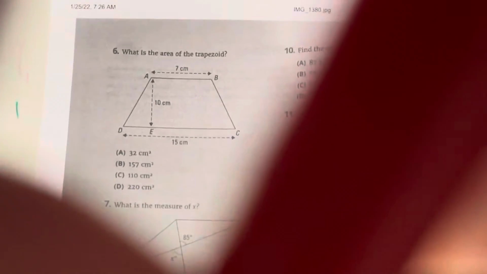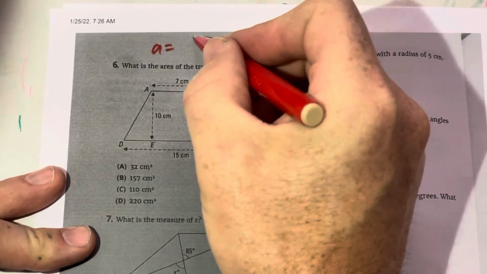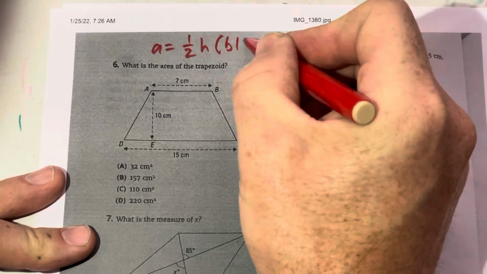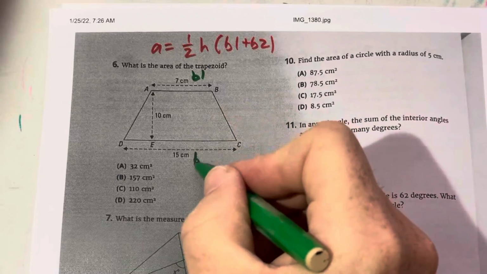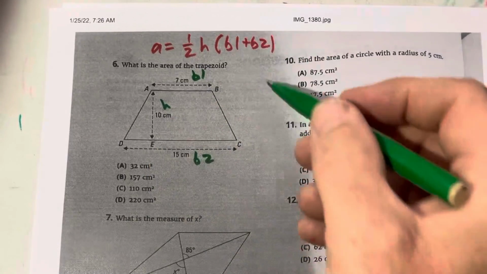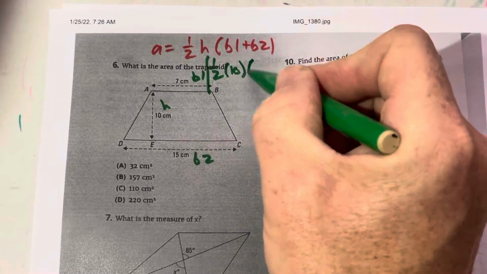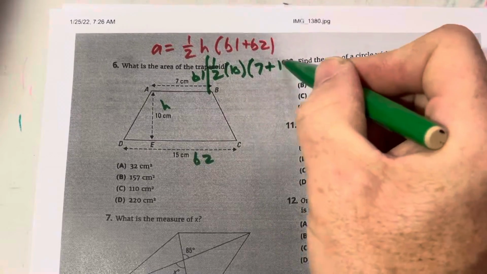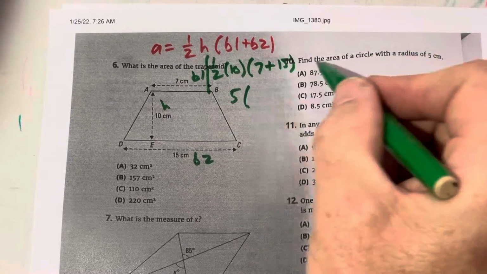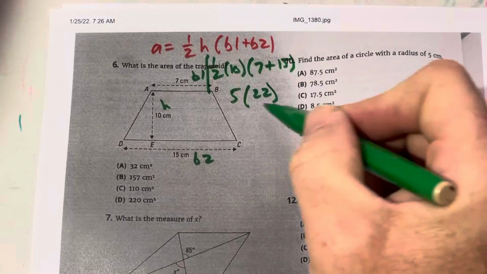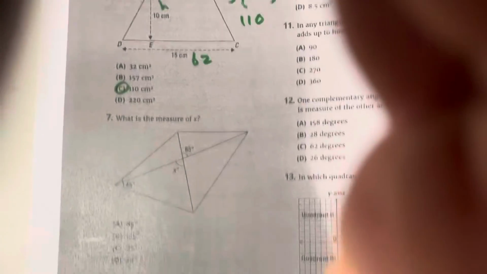Trapezoid. What's the area of the trapezoid? Well, this is a formula that you've got to memorize. Area equals 1/2 times height times b1 plus b2. Here are the labels. It doesn't matter what the base is. That's base 1, that's base 2, that's height. Now you plug it in. 1/2 times h, which is 10, times 7 plus 15. 1/2 times 10 is 5, because that's 10 divided by 2. 7 plus 15 is 22. Hope this works out. 5 times 22 is 110. Bam. You got to memorize that formula. That's probably for sure going to be on the test.